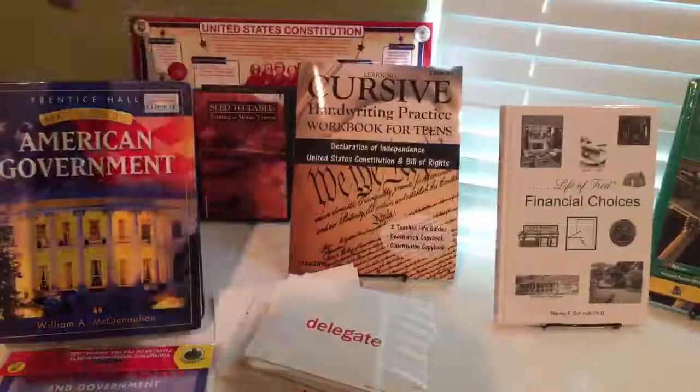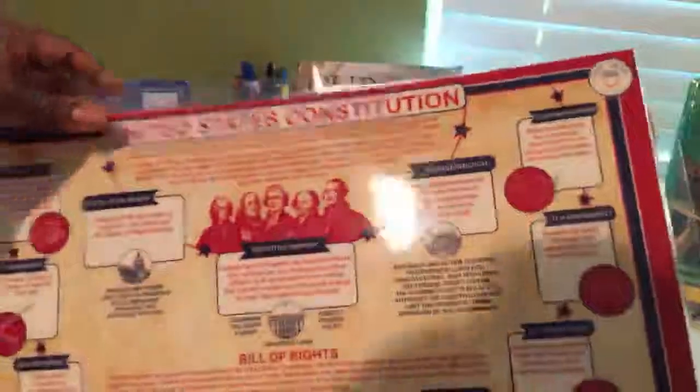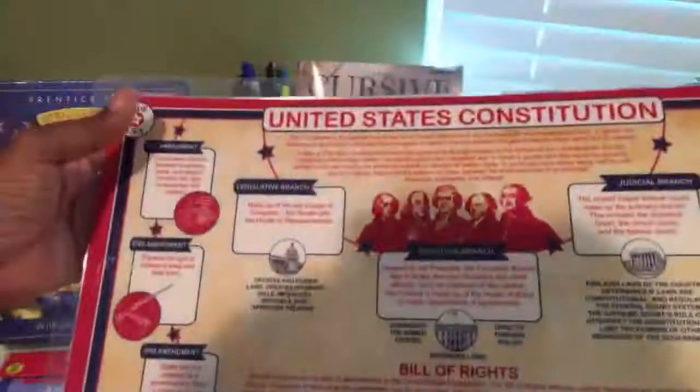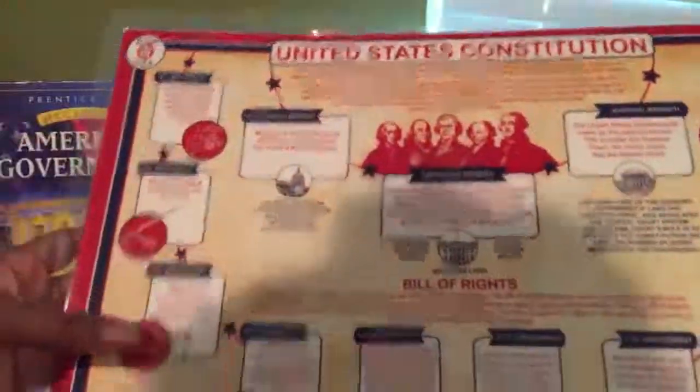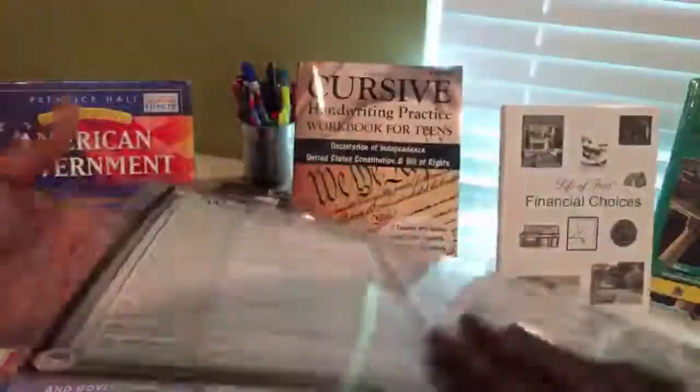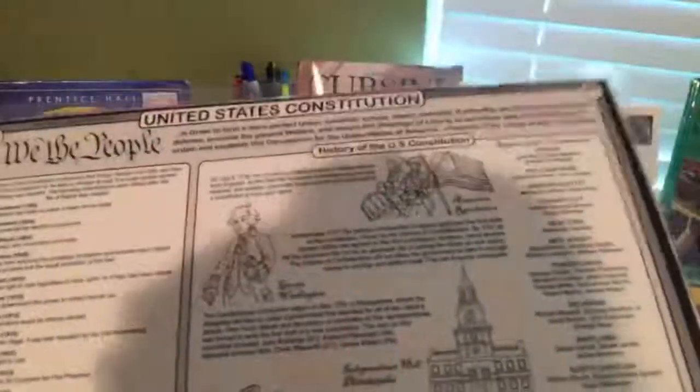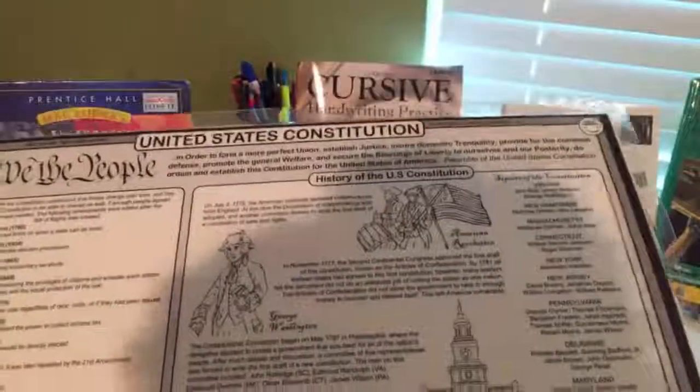So, in case you want to know, I got this placemat from Amazon for $8. I like it because it's erasable. You can write on it with a dry erase marker, and it breaks down every part of the Constitution in smaller details, and it's different from having a regular piece of paper or a thick book. So I like to have different little resources. I really like how this is presented. We haven't gone over it yet, but I really like it.